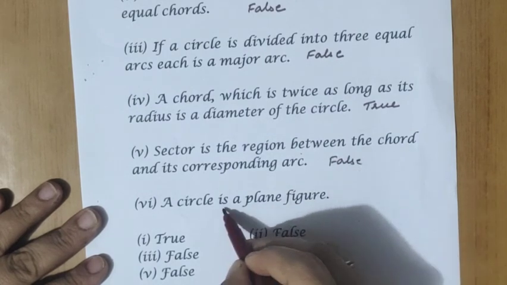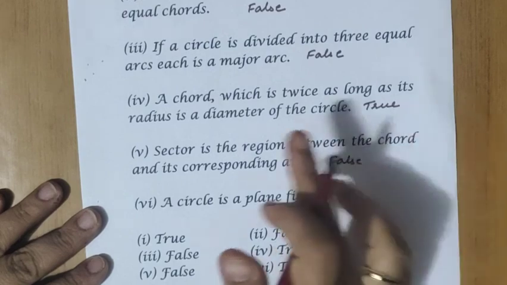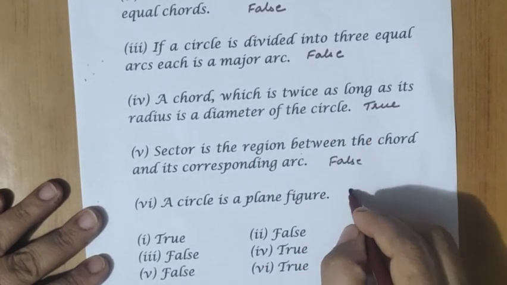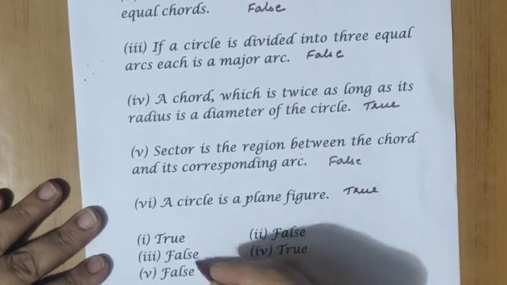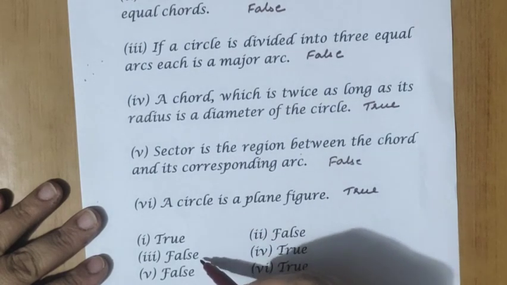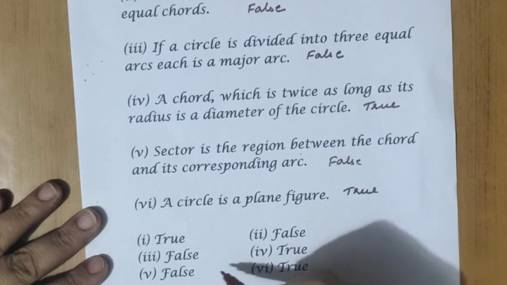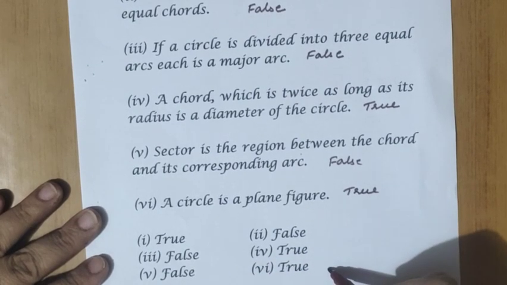What is the next one? A circle is a plane figure. True, because we draw it in the plane only. Once again I repeat the solutions: first is true, second is false, third also false, fourth is true, fifth is false, and sixth one is true.